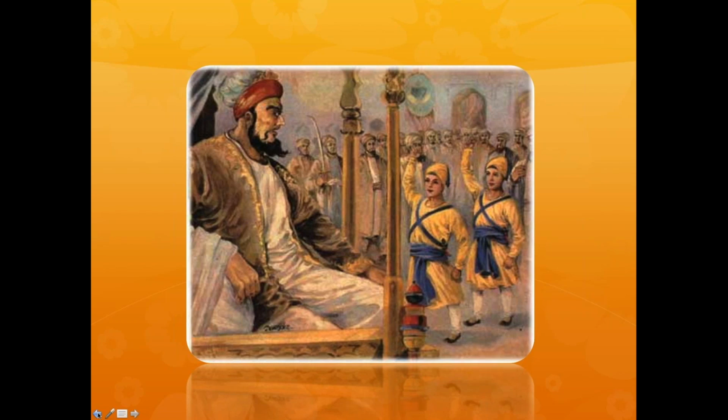And the younger Sahibzade weren't afraid. He tried to tempt them with bribes of gold and all these wonderful sweets and palaces, all these wonderful things, and they weren't tempted by any of it. They said, we don't want any of it. We just want to stay Sikh, and we want to remain Khalsas, and everybody should be able to be free.